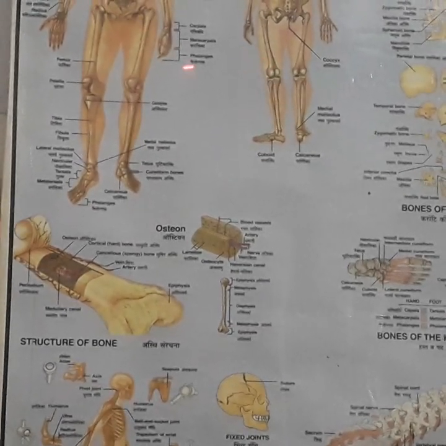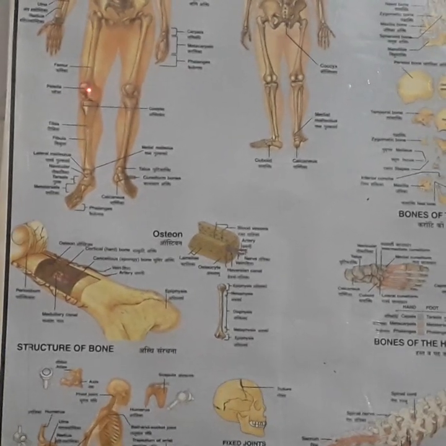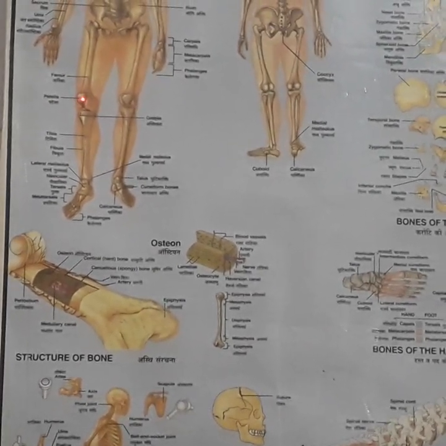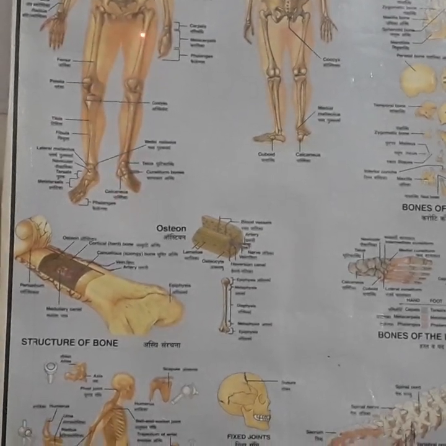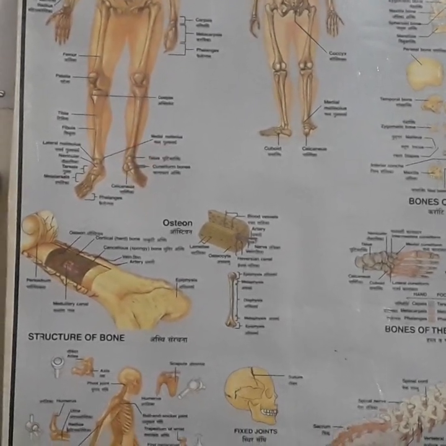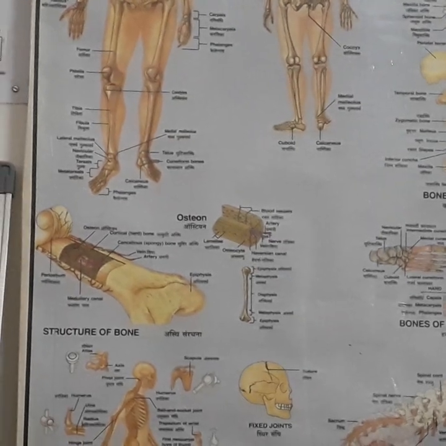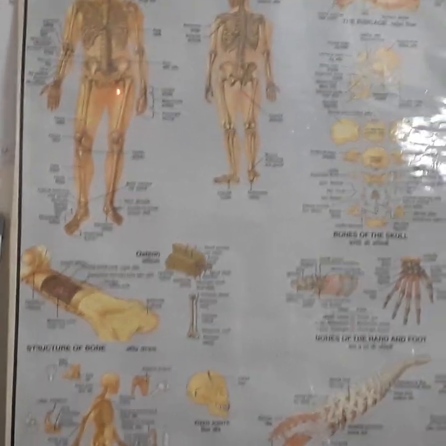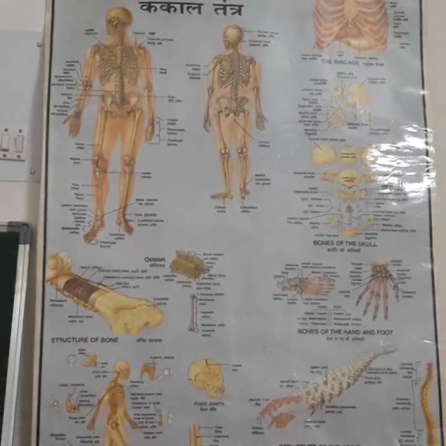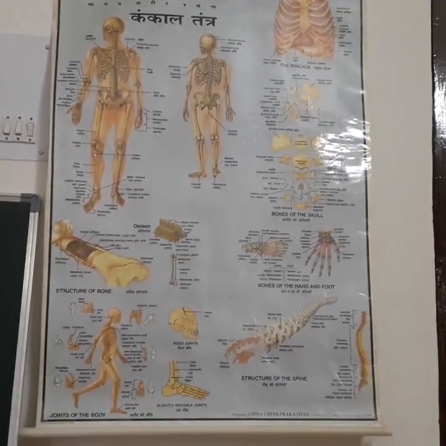And an additional bone you can see here, the kneecap, known as the patella. So this also together forms 30 bones. So these are the bones of the limbs, forelimbs and hind limbs. All together it becomes 60.